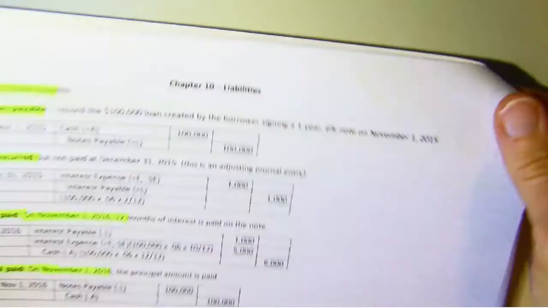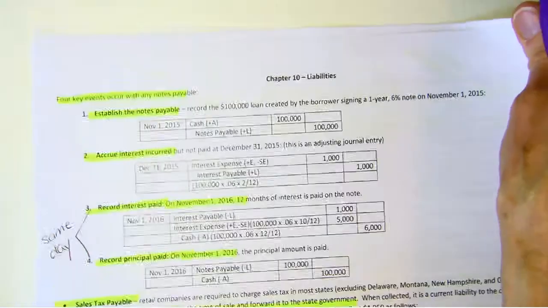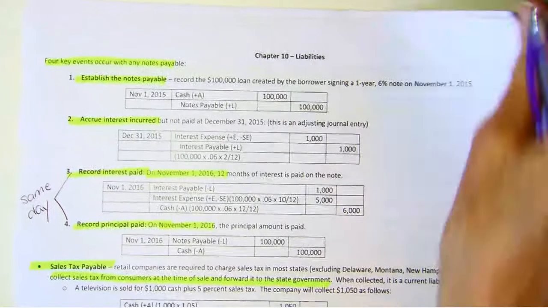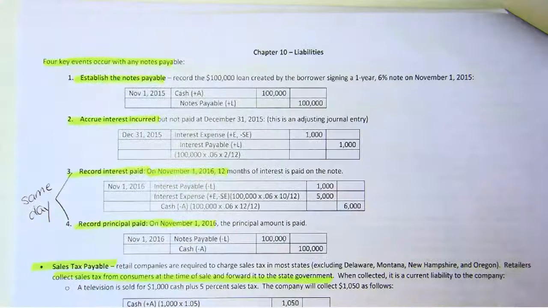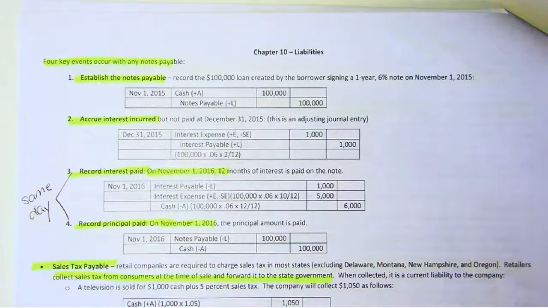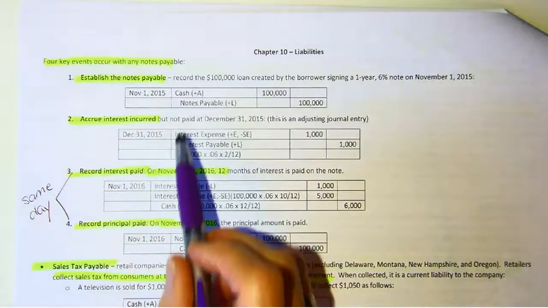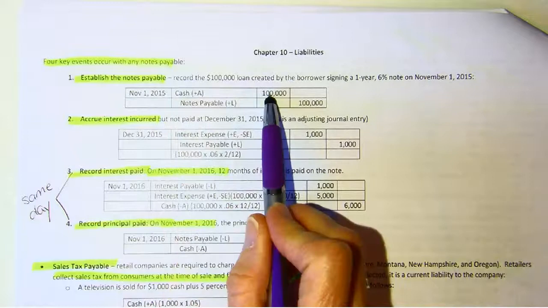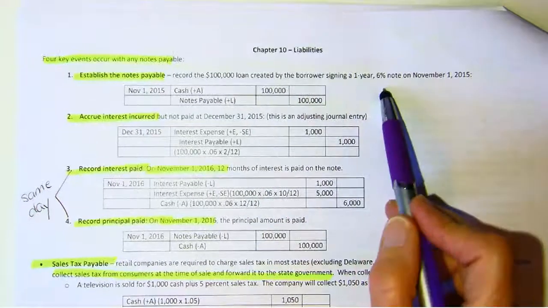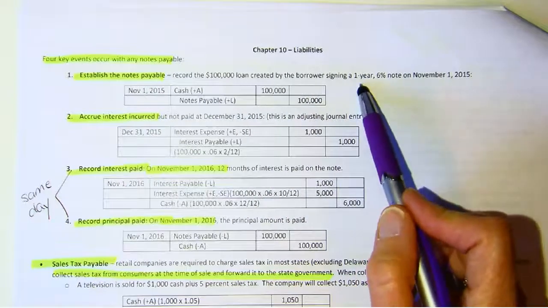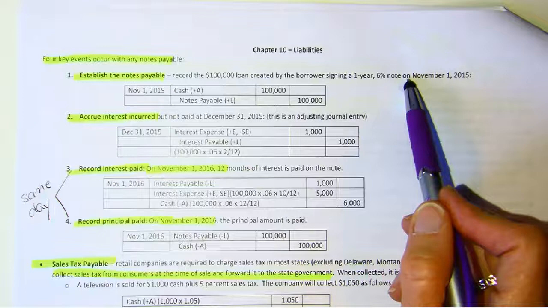Let's flip to the next page. And just like with notes receivable, there are 4 key events. First of all, to establish the note. And in this chapter, all the notes that we're going to be looking at are notes that arise because we're borrowing money. So when we borrow money, we receive cash, so we debit cash, and we credit notes payable. That was for the $100,000 loan that we created by signing a 1-year 6% note.